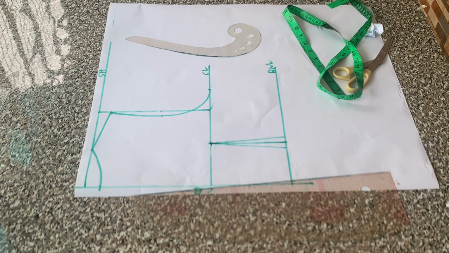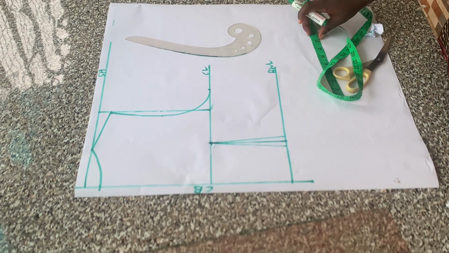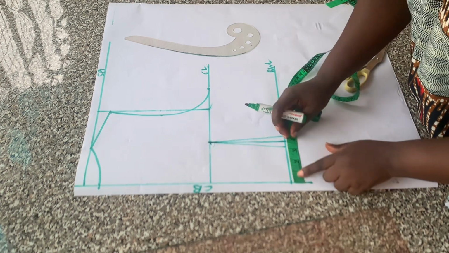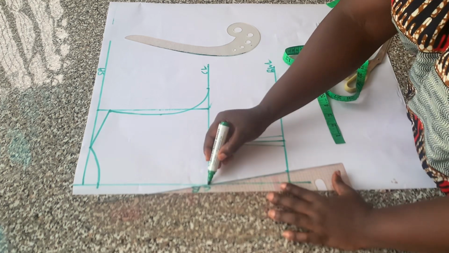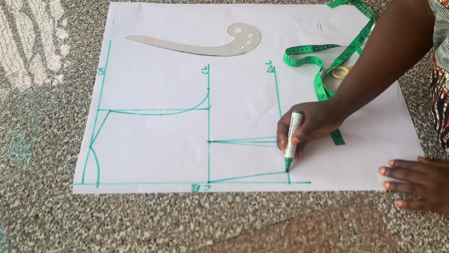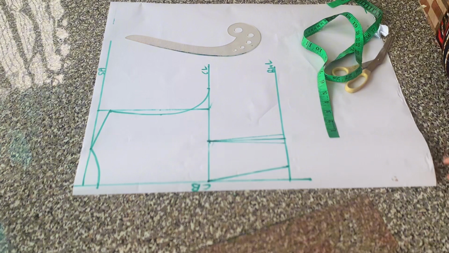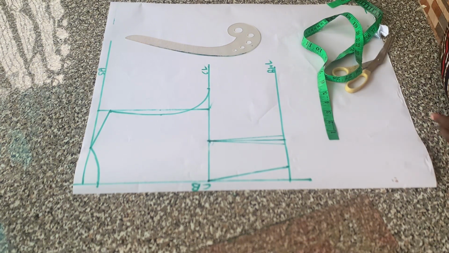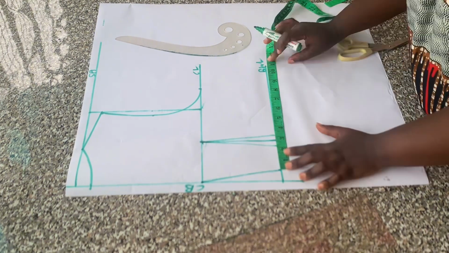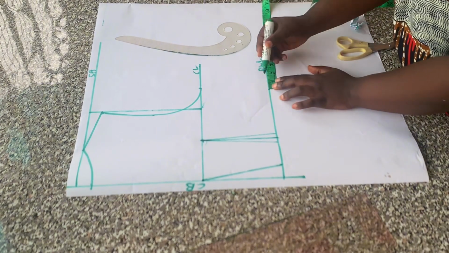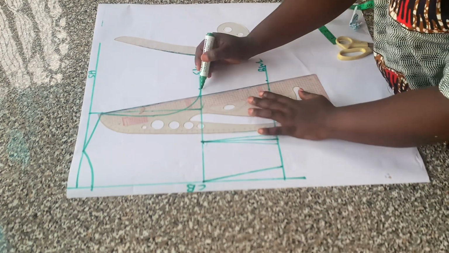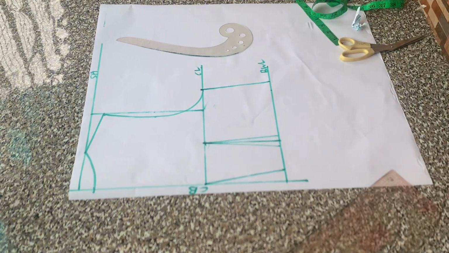To avoid zipper bulge, on the waistline, I came in by 1 inch from the center back. Then I connected that point to meet the chest line. So that will be my new waistline. Starting from that point, I'm going to place quarter of my waist circumference, and I'm going to add the 1 inch for that. Then I'll connect that point to meet the chest line.